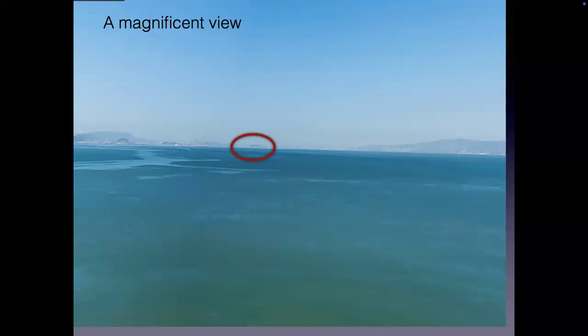And barely seen here, all along here, is the Bay Bridge. This is between San Francisco and Oakland, the Bay Bridge. So this picture is taken from down here in Foster City. With this picture, you get more curiosity.